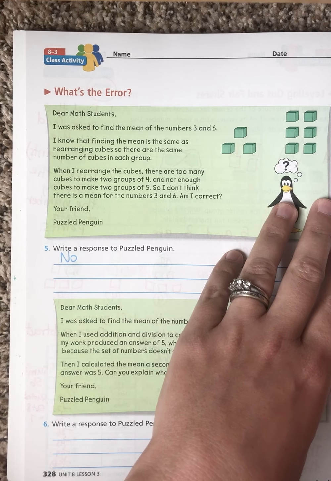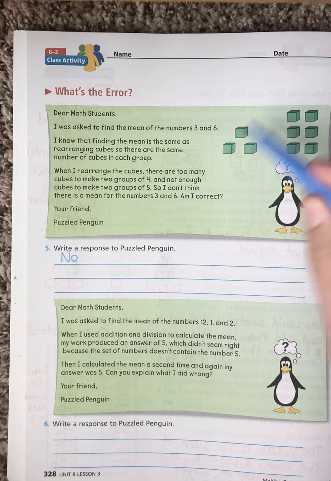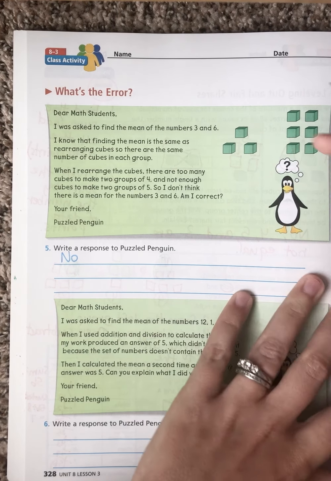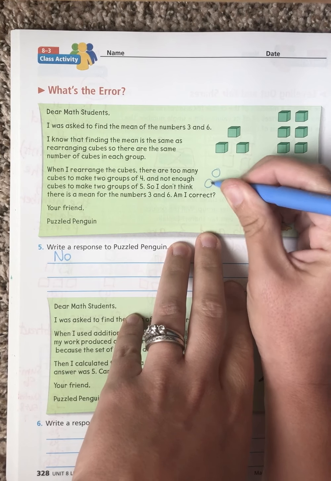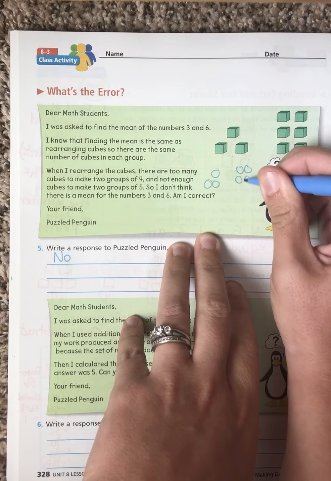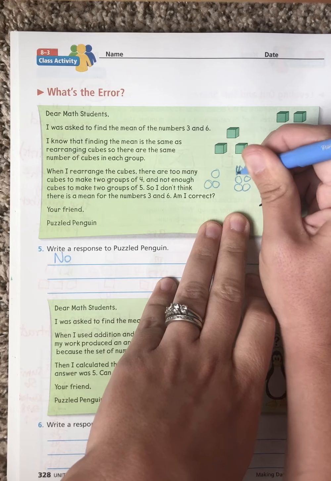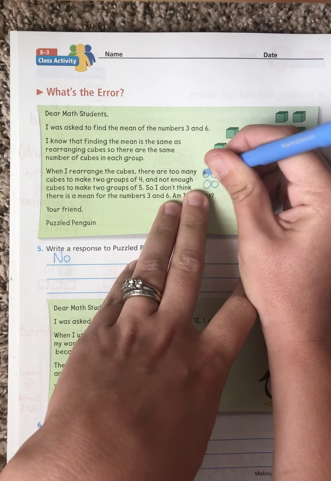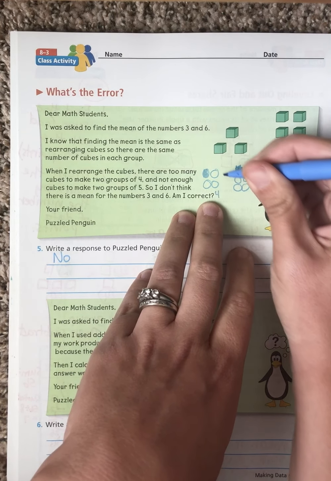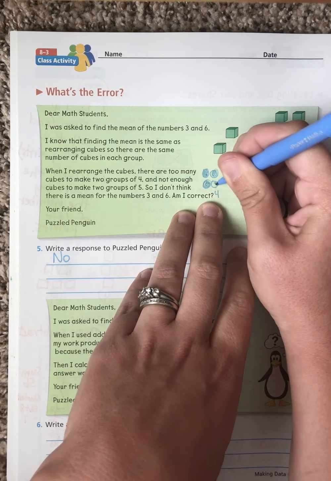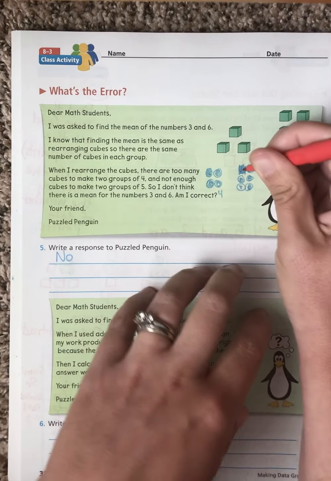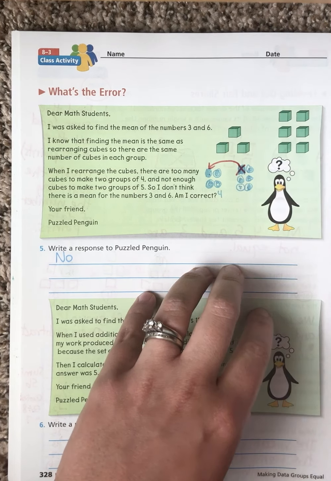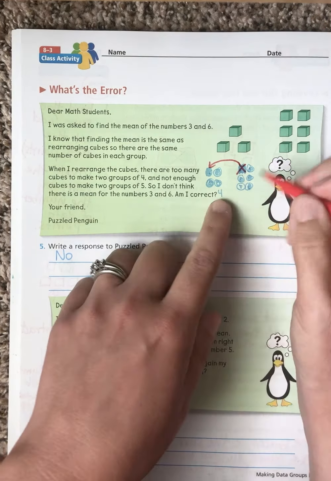But what he's saying is on the mean, he knows that you want these block piles to be equal. So he's saying one way to do it is to take your 3 and your 6. He's saying if I take 1 away and give it to this guy, now it's 4. I didn't really show that very well. Sorry. He gave it to this guy. Now there's 4 over here and 5 over here. So he's saying those aren't equal.